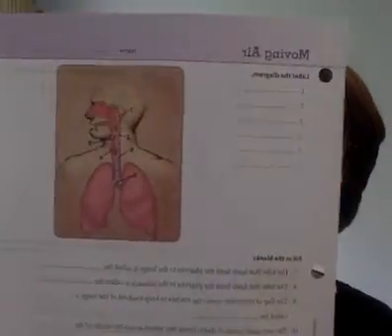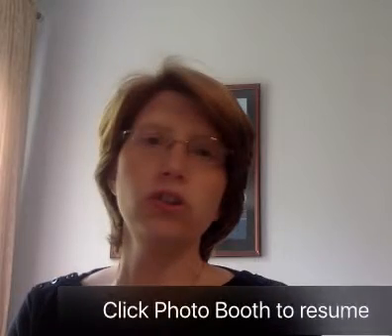I want you to tear out this study guide page, what's not study guide, but this activity manual page that says moving air at the top. This is page 177 and we are going to use this to follow along with me as we look on page 268 through 271 of your science book.